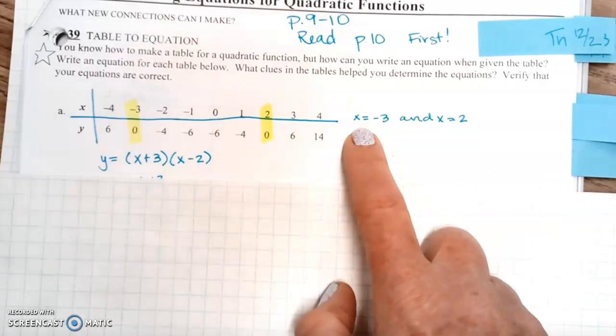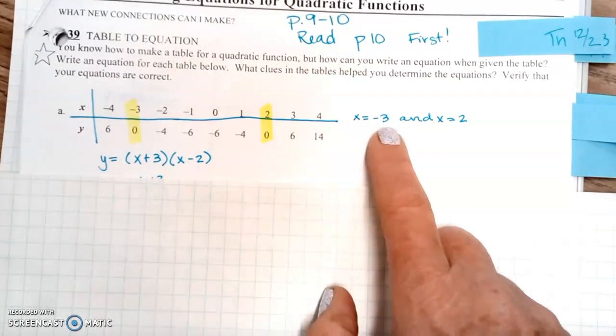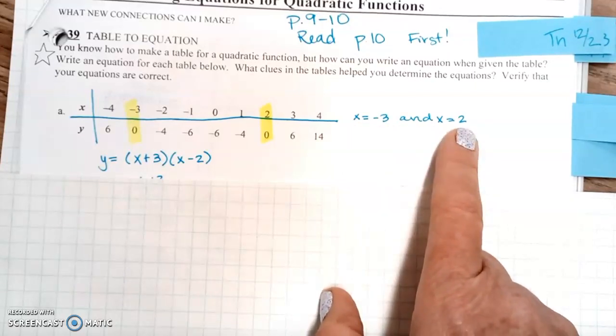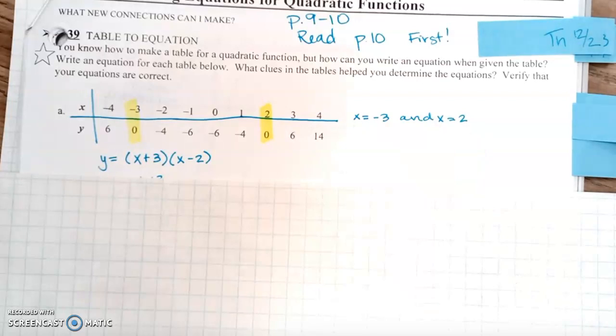One of them has x at negative 3, and one of them has x at positive 2. So we're going to come up with a binomial that'll be equal to 0. Why 0? Because we have that zero product property. One of them has to be 0, so we're going to assume that both of them are 0.